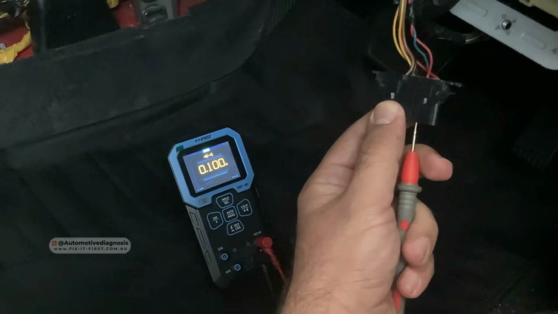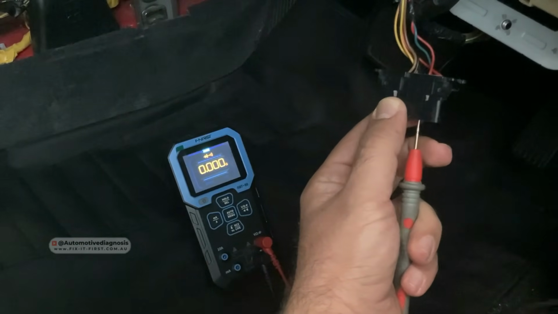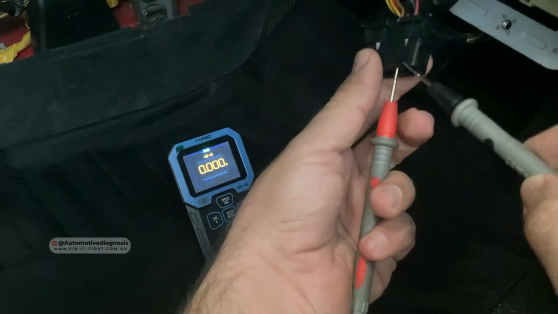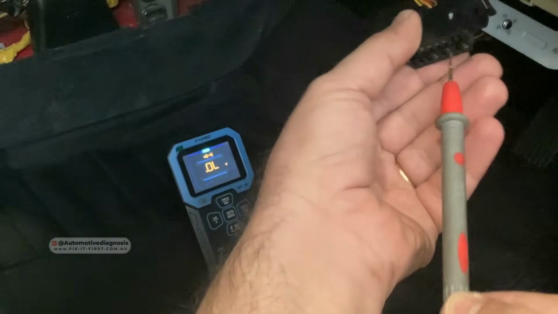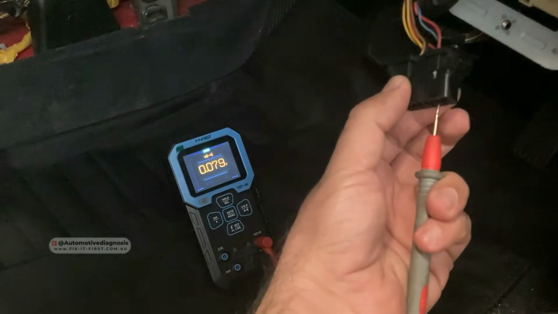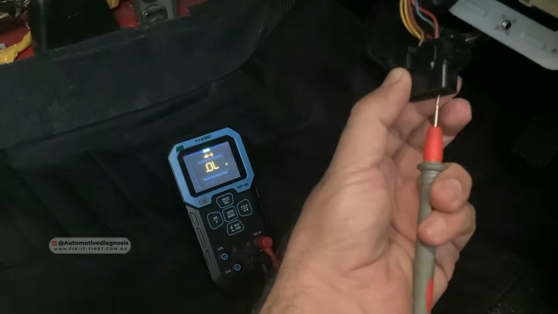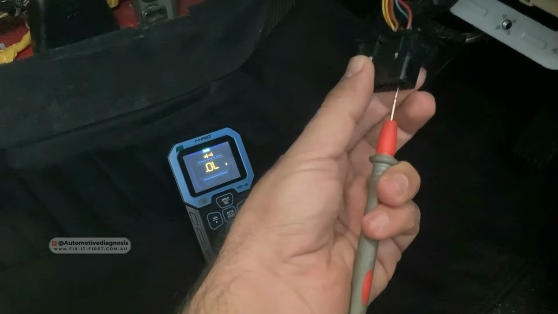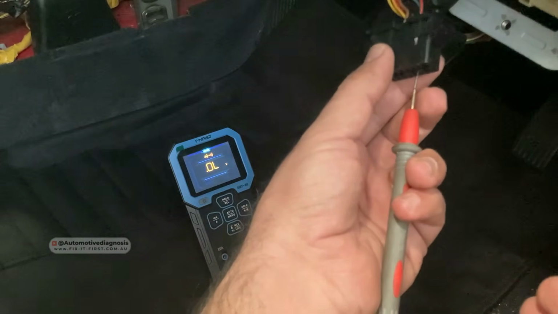Do you see it? We hear the beeping sound. The resistance is 0. It's because this wire is shorted to ground. If I go for CAN low, and again, as you see, I'm not getting any continuity right now because CAN low is not shorted to ground. So this is what we can do first of all to identify if one wire on the CAN bus is shorted to ground or not.